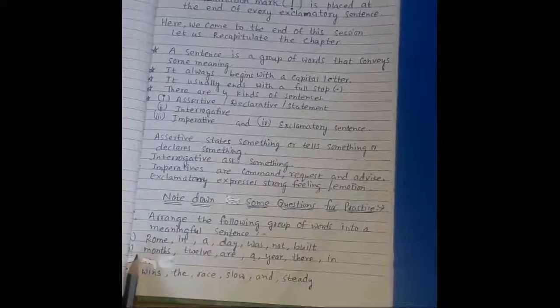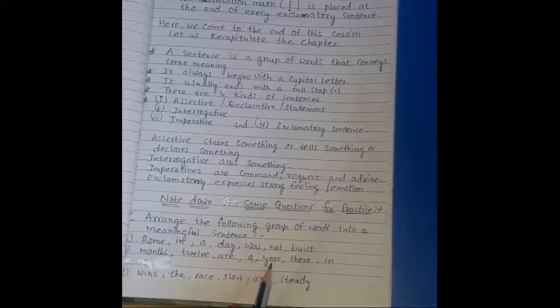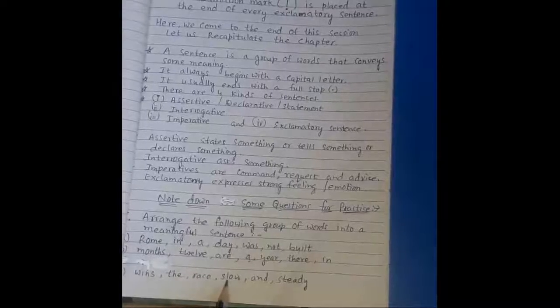Second group of words: months, 12, are, a year, there in. The third group of words: wins the race slow and steady. You have to arrange these groups of words into meaningful sentences.